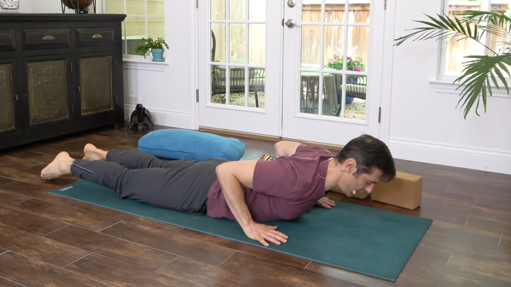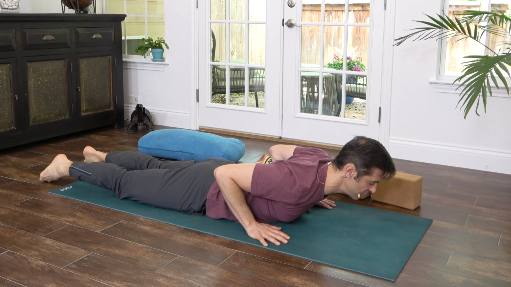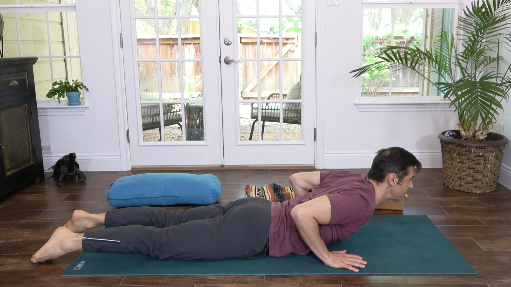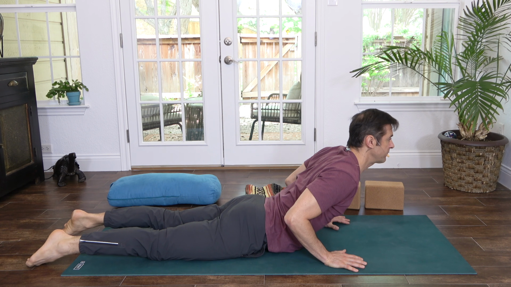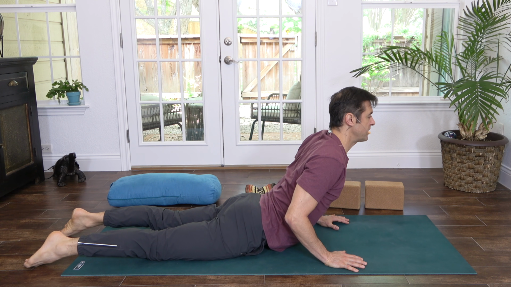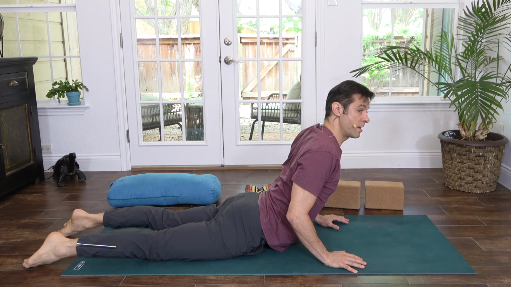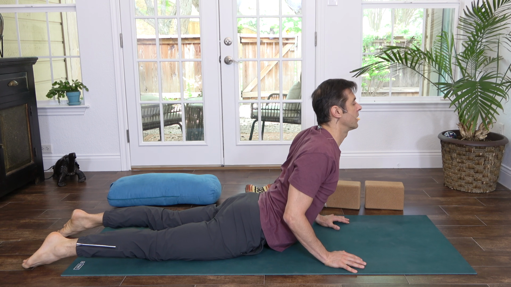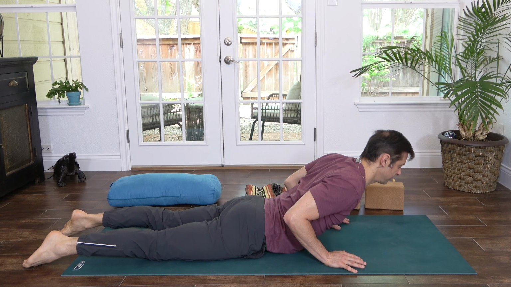Hands come down right next to the upper ribs, right next to your chest, elbows close to your sides, and we're going to press into the heels of the hands, lifting, lifting, and keep lifting until you feel the appropriate amount of sensation for you. Breathe one good breath, and then slowly come down. These are called seal press-ups.